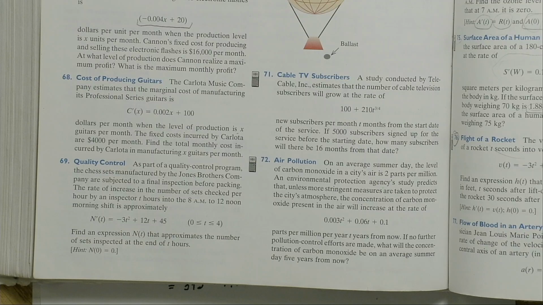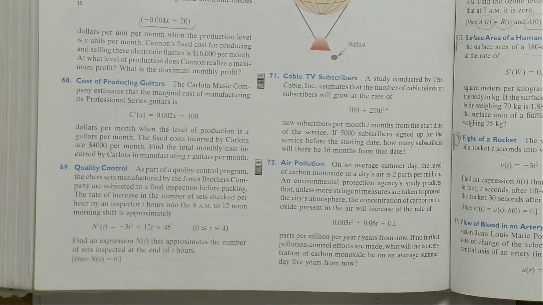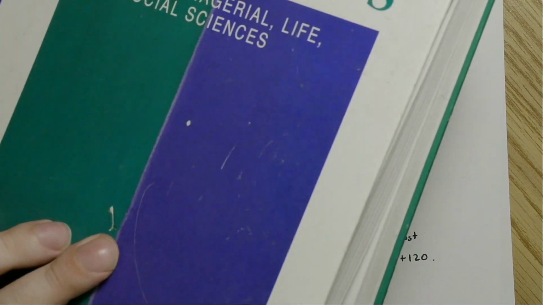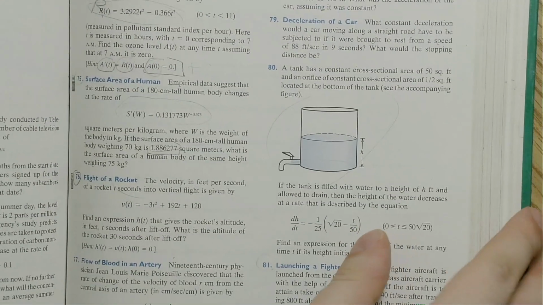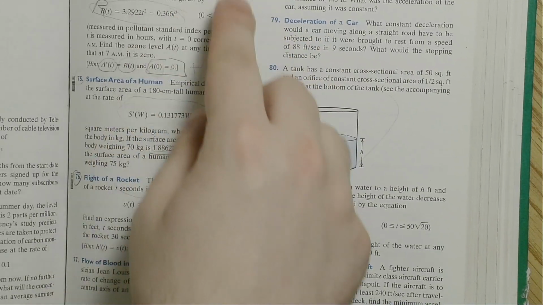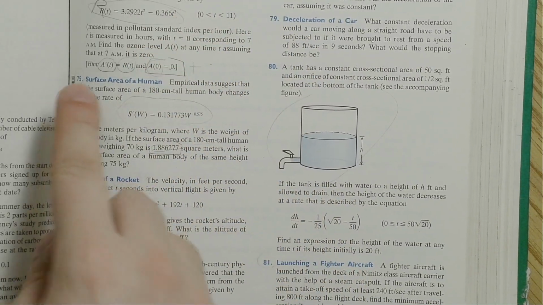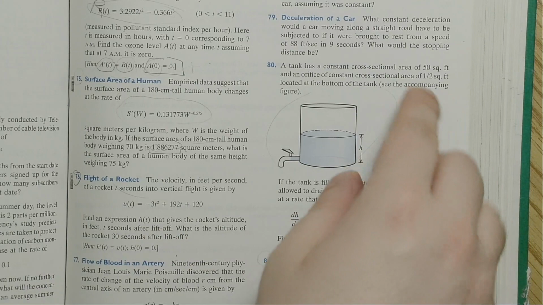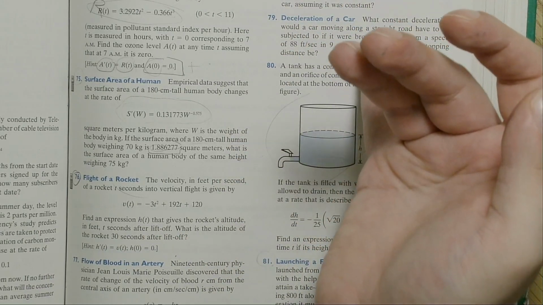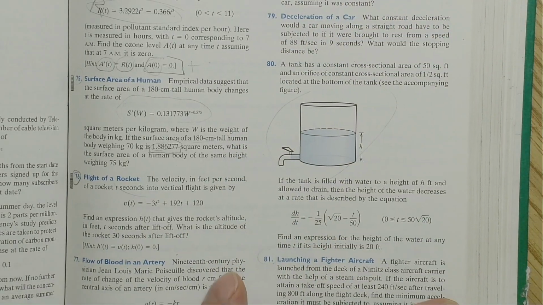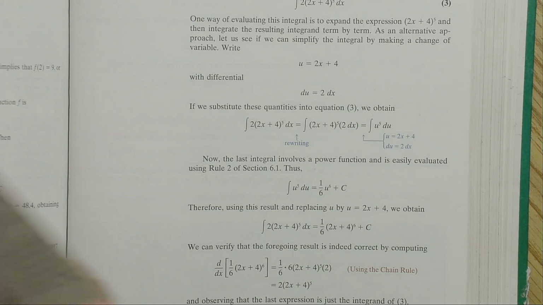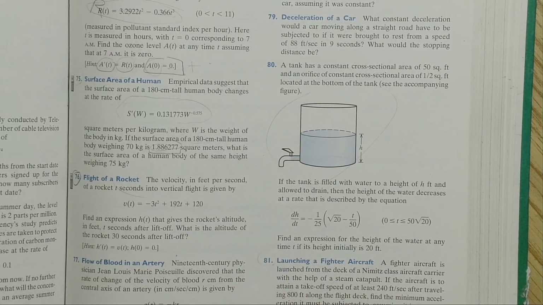And of course, there's other applications as well, because this textbook is also for the social sciences and life sciences. So stuff like population growth and ozone population and surface area and flight of a rocket, deceleration, acceleration. These are kind of more for the physical sciences, or life sciences.